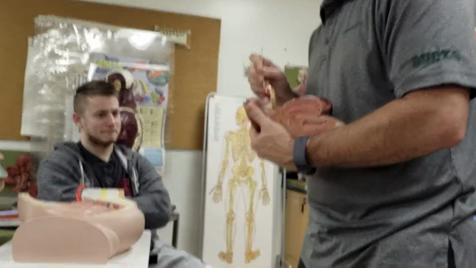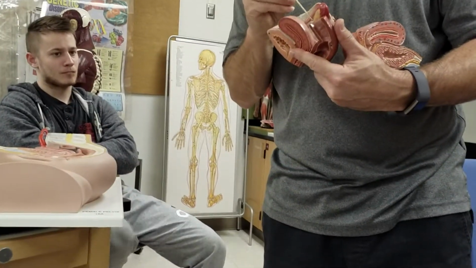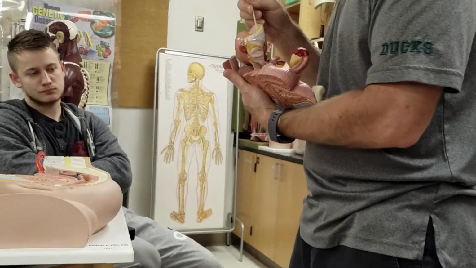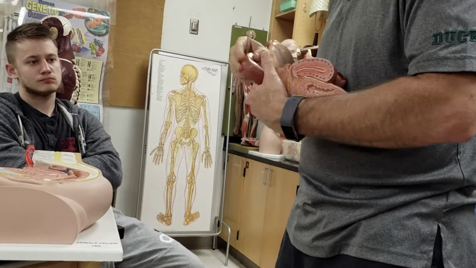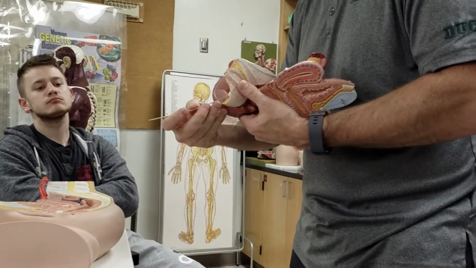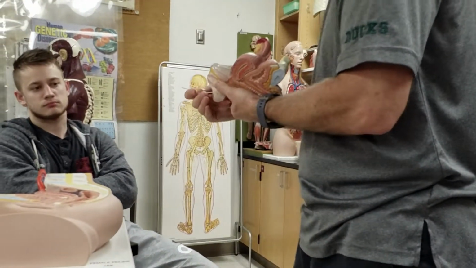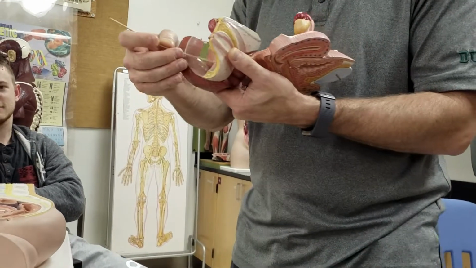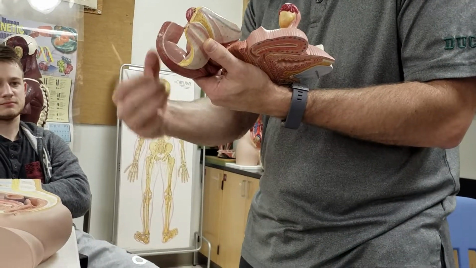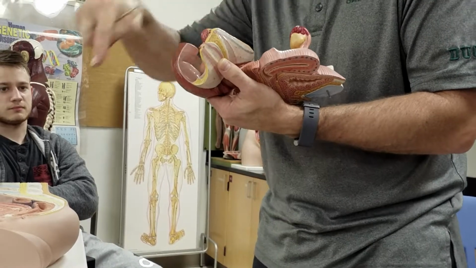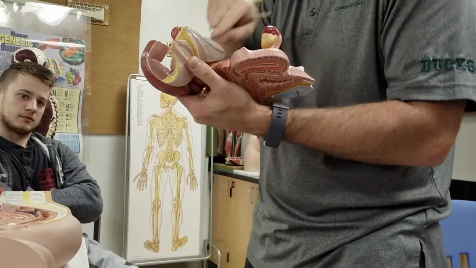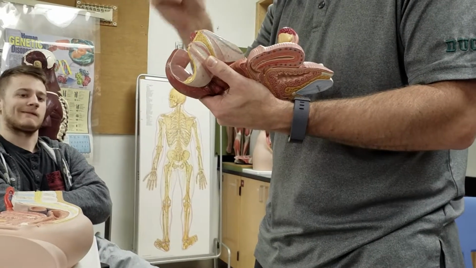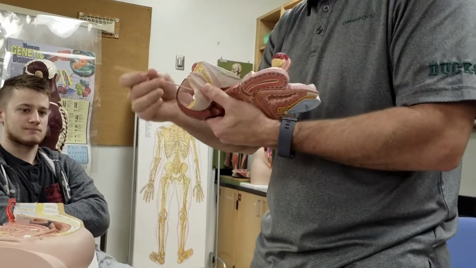Very traumatic. What's this little cord here? Ovarian ligament. And then this one up here, round ligament. And then this fold right here. That's the suspensory? No. Goes to the uterus, the uterine ligament? No, this is rectum. So it's going from the uterus back to the side of the rectum. Uterosacral ligament.